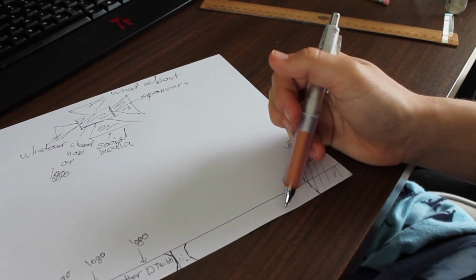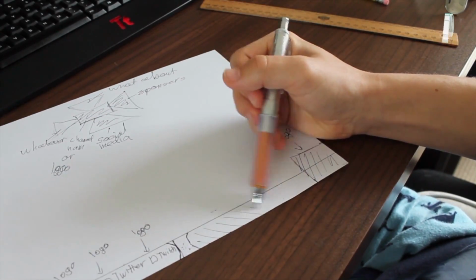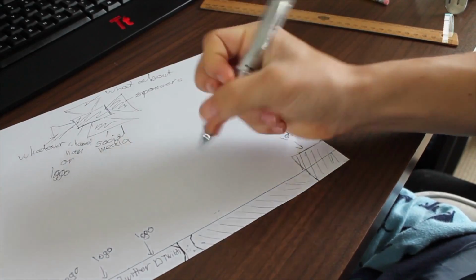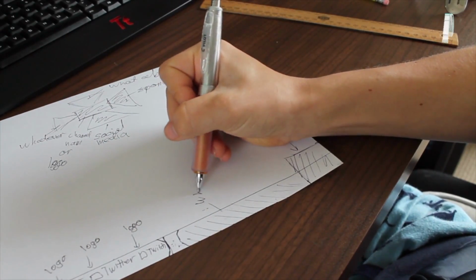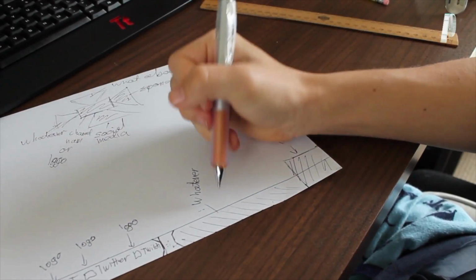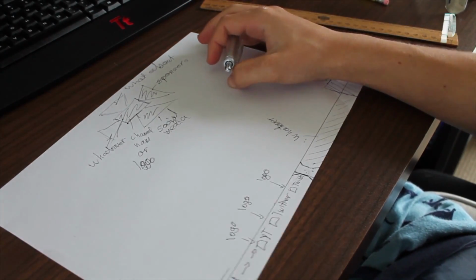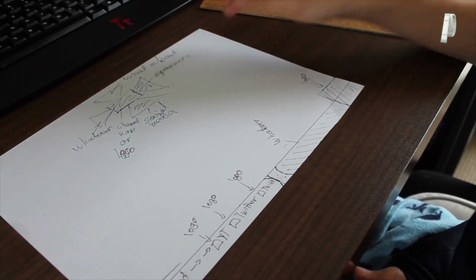Okay, so back to my design. What I'm going to have in this little section here, I haven't decided on what I'm going to use. So for this one, I'm just going to do whatever. And you'll find out whatever comes to mind when you're designing it. And you can always go back and edit it. So that's the great thing about this. Okay, so we have made our overlay.